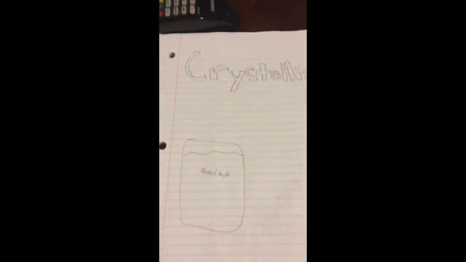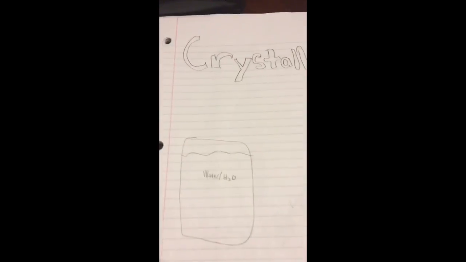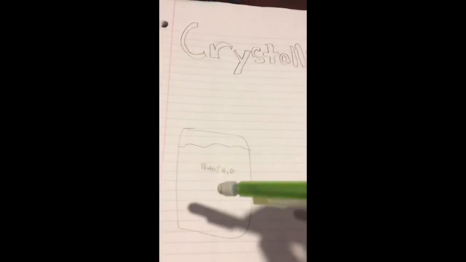Hello, today I'm going to be talking about crystallization. Basically, it's a separation technique that is used to make a solid from a solution. I'm going to explain this through an experiment that can be used to crystallize something to make rock candy.